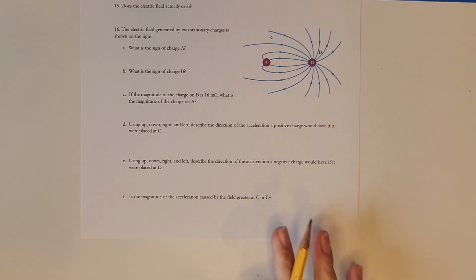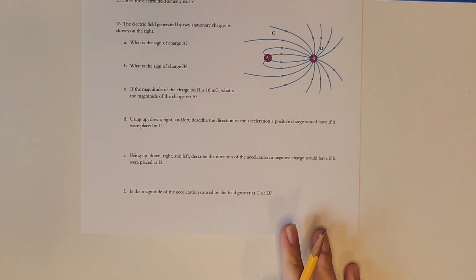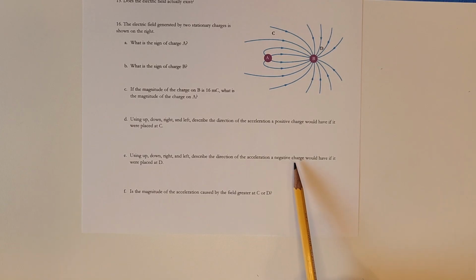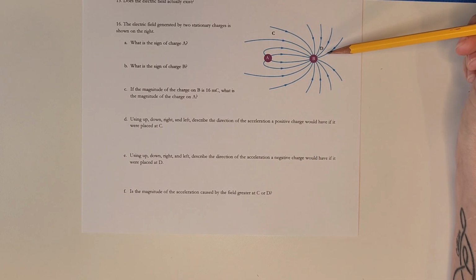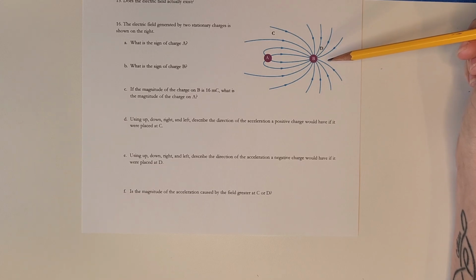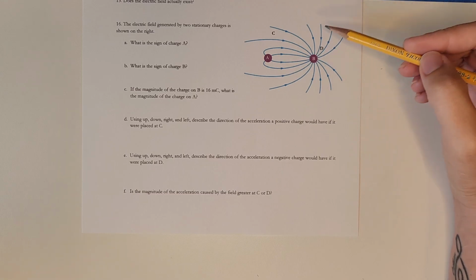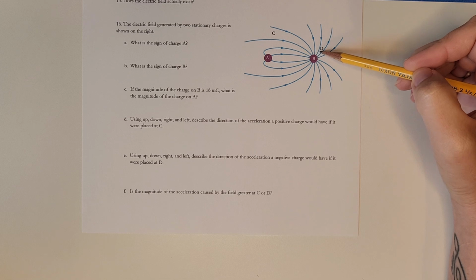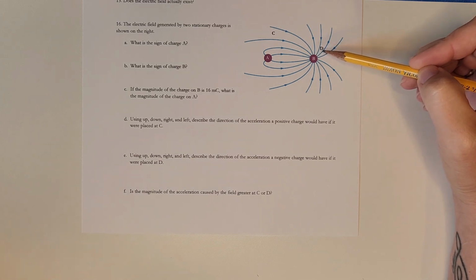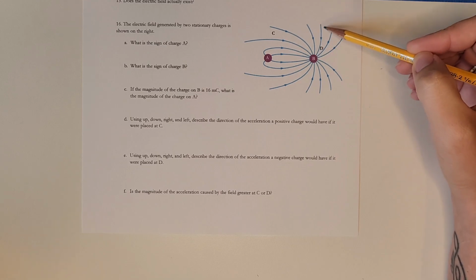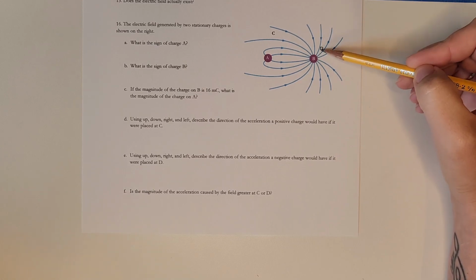Okay. For E, using up, down, right, and left, we're going to do the same thing for a negative charge at D. For a negative charge, that's going to accelerate opposite of the nearby field lines. And so it's going to be going up and to the right, okay? Like so.